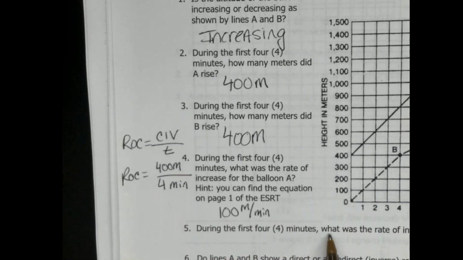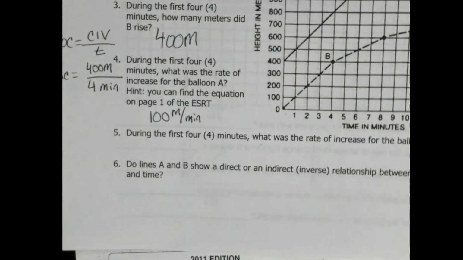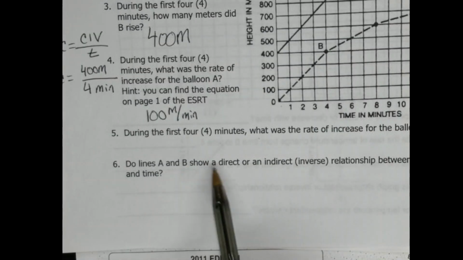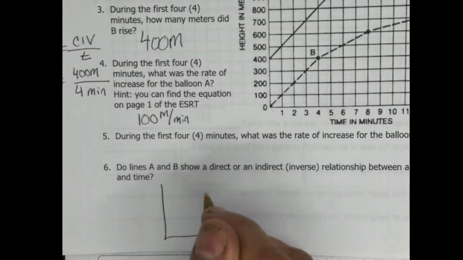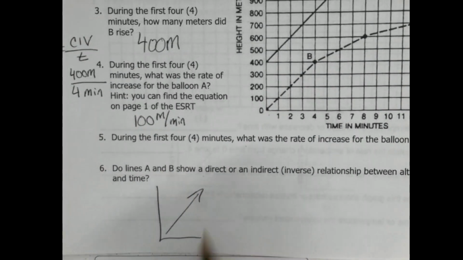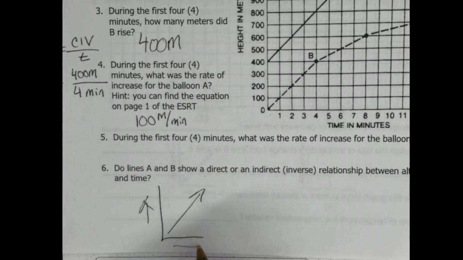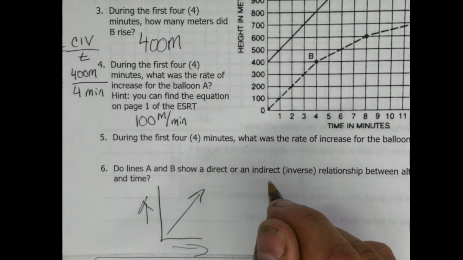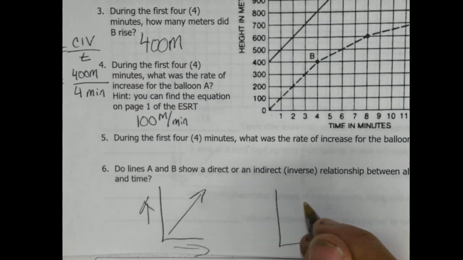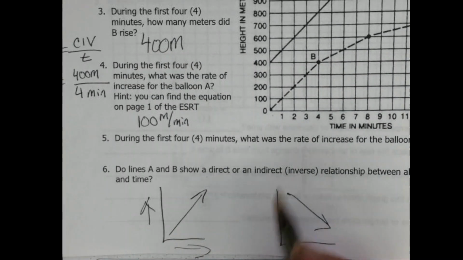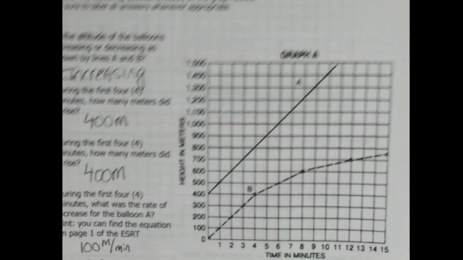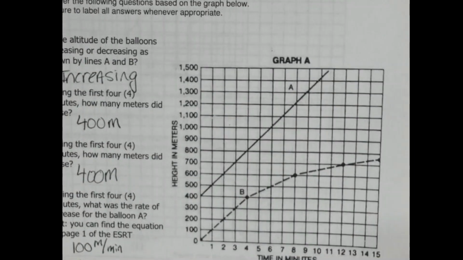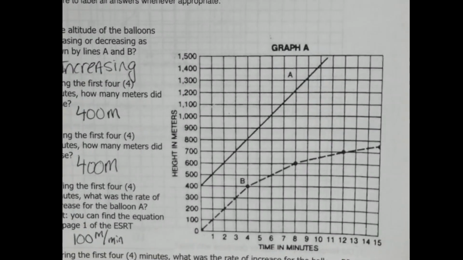During the first 4 minutes, what was the rate of increase for balloon B? I'll let you do that one yourself. Do lines A and B show a direct or an indirect relationship? So direct relationships increase. As one increases, the other increases. Indirect, which is this guy, is the opposite. So as one decreases, the other one increases. So if you had to guess, which one would this be? That's right. This would be a direct relationship.